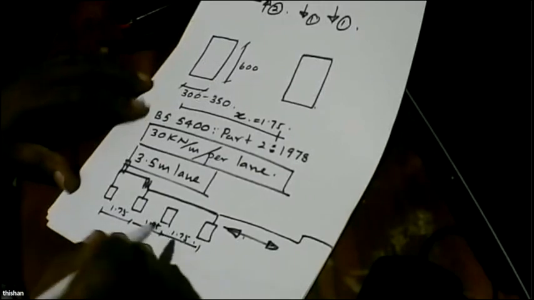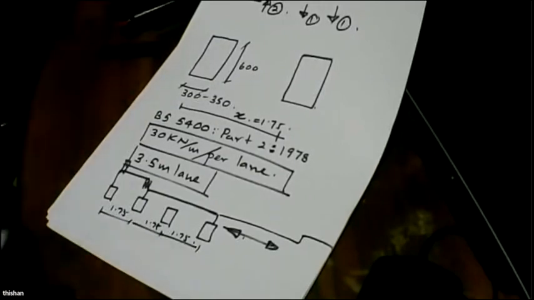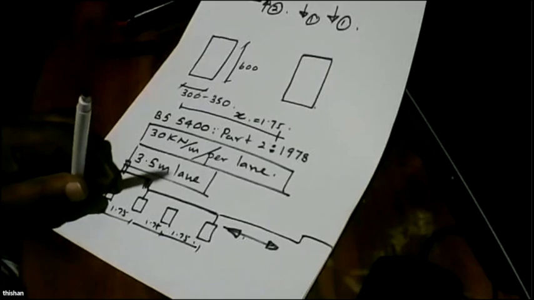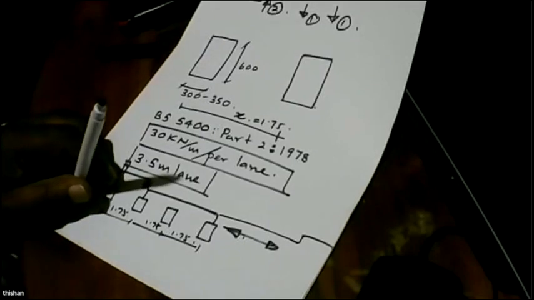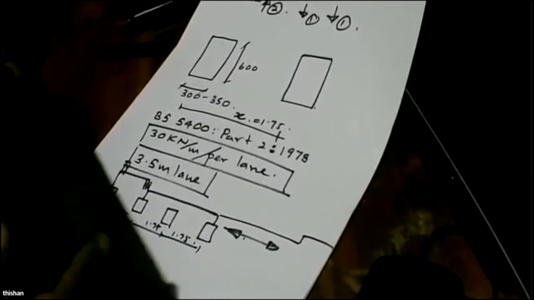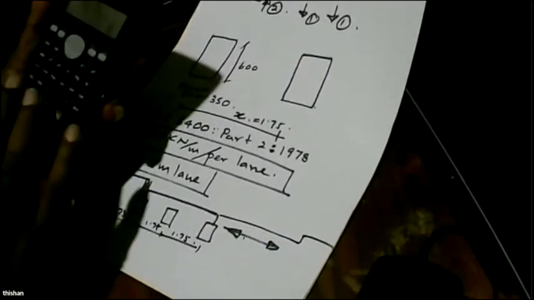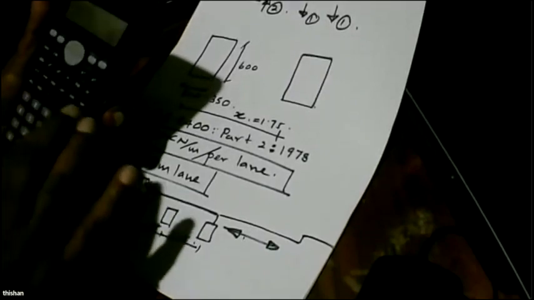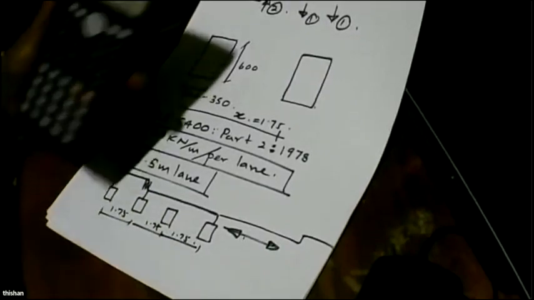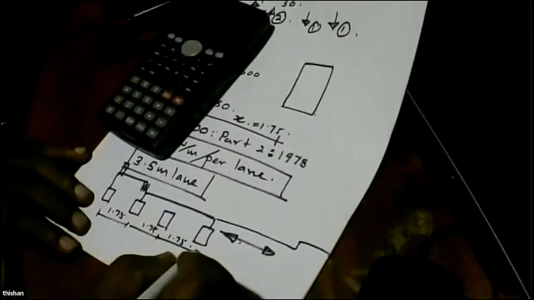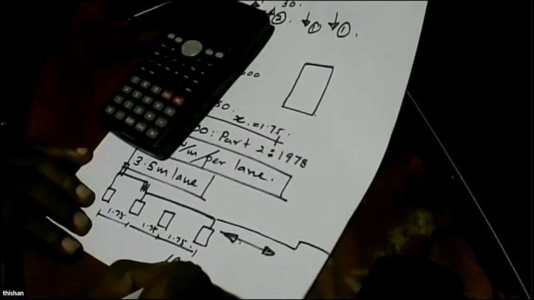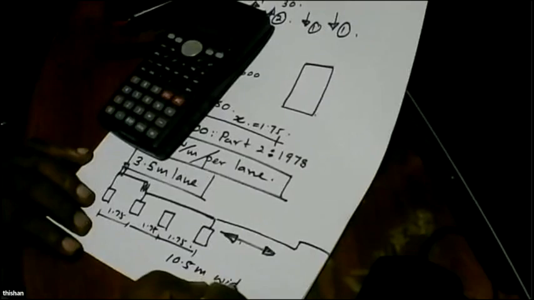Altogether, 1.75 into 3, multiplied by 2, so the width is 1.75 into 6, approximately. So it's a 10.5 meter wide bridge.